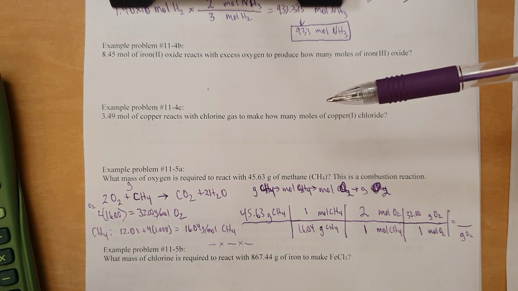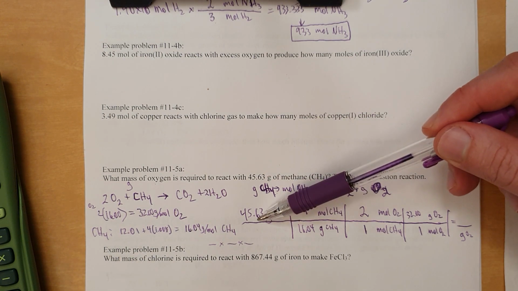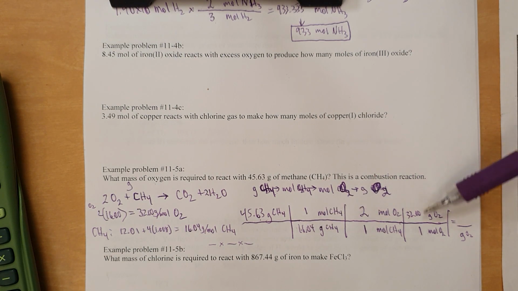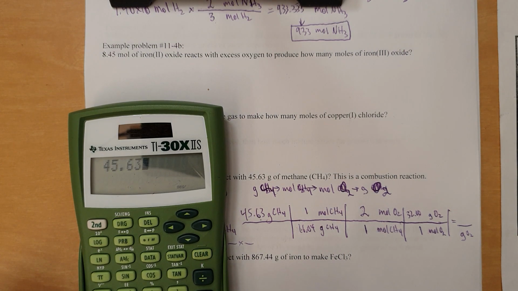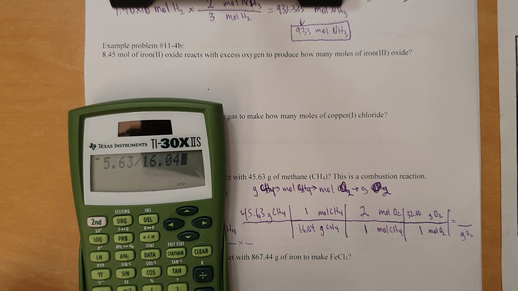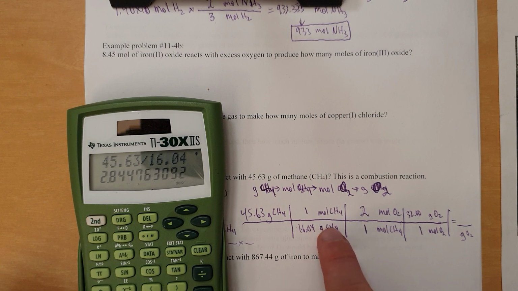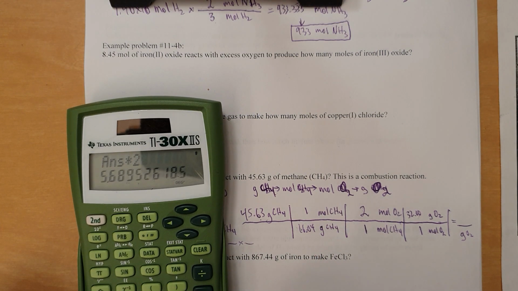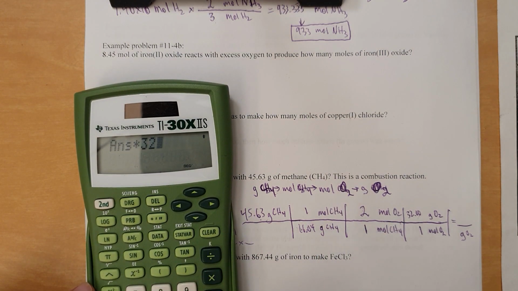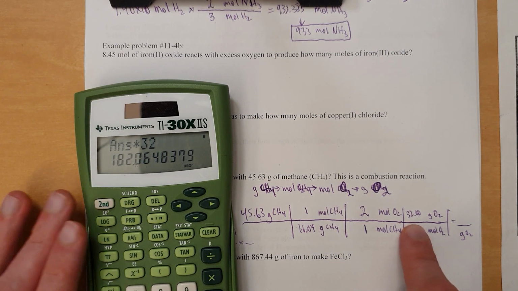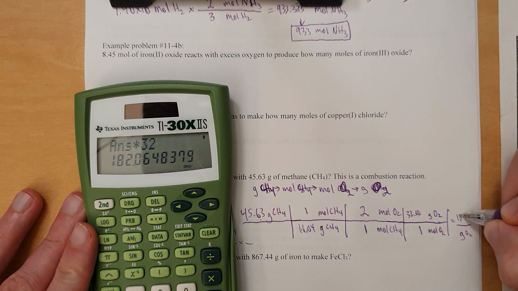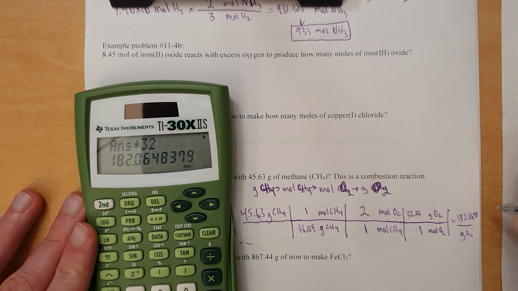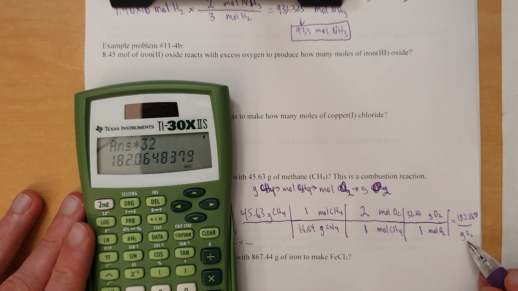So there we go. Our calculation now is going to be this divided by this times this times this. Let's do it. So 45.63 divided by 16.04. All right, and then times 2, and then times 32. Technically 32.00, but same deal. Now, okay, that's 182.06 48, and so on and so forth, grams of O2.